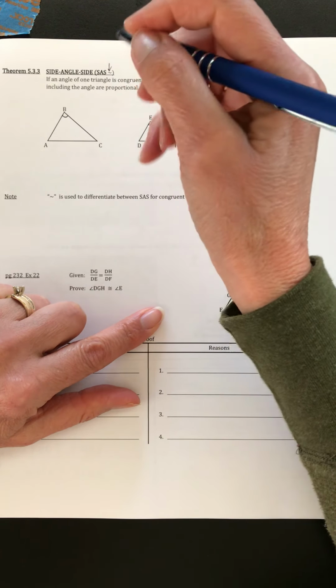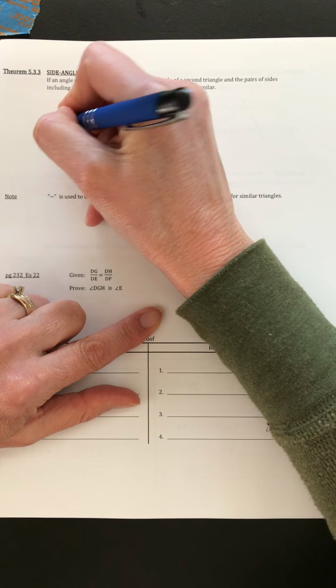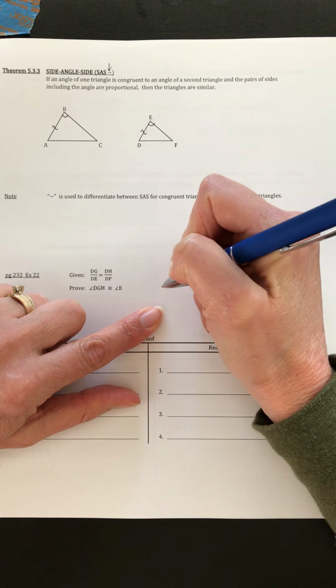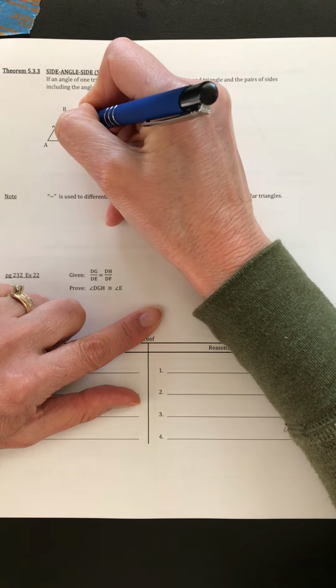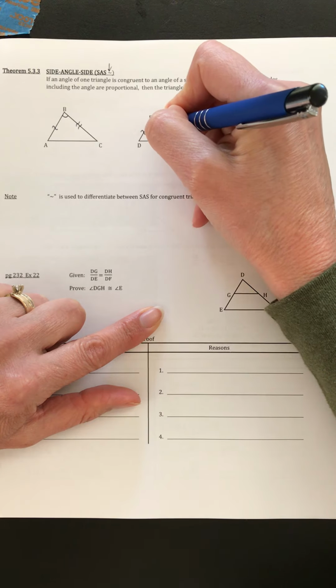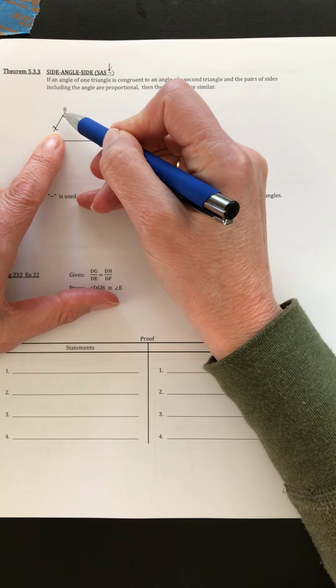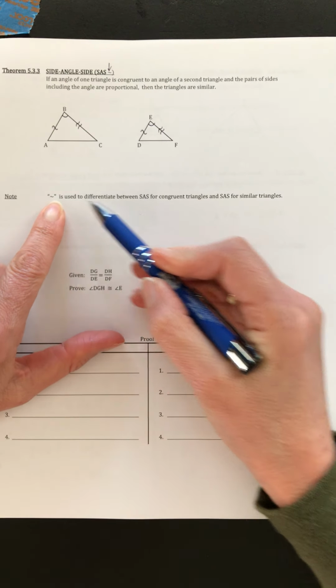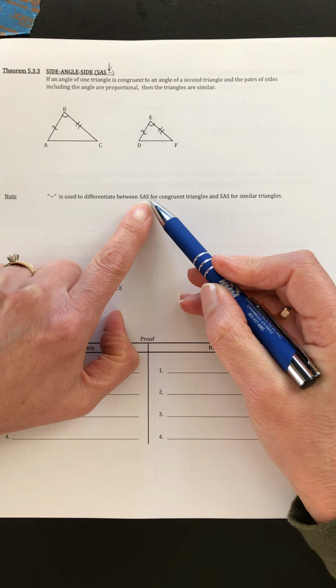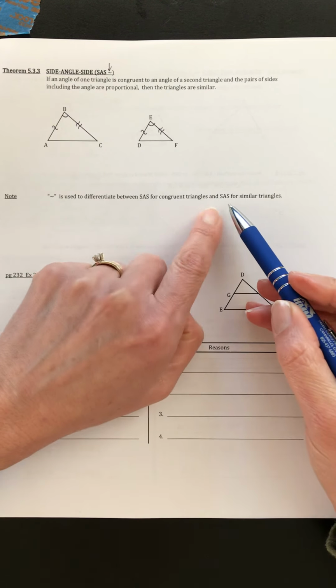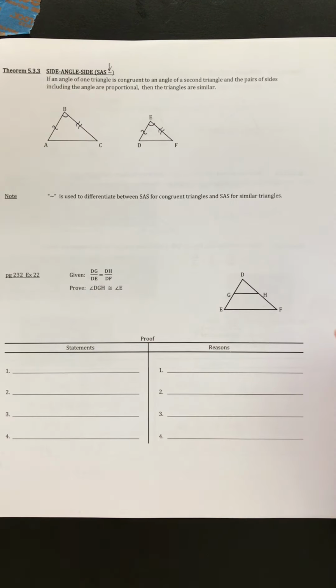So this is the way I like to do it. I like to do, let's give one here and one here, showing that those are the ones that correspond to each other. And then I'll do two here, so I'm using little similar signs, okay? So that's why we have side, angle, side. Now note that the similar sign is used to differentiate between SAS for congruent triangles and SAS for similar triangles. Of course, they mean entirely different things.